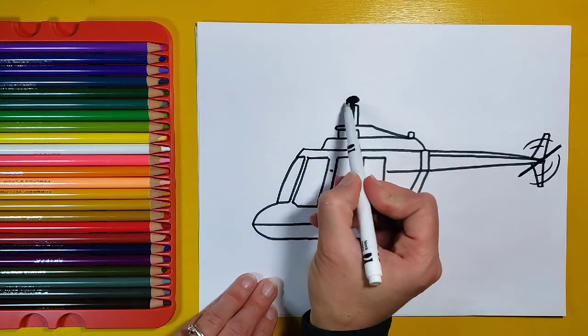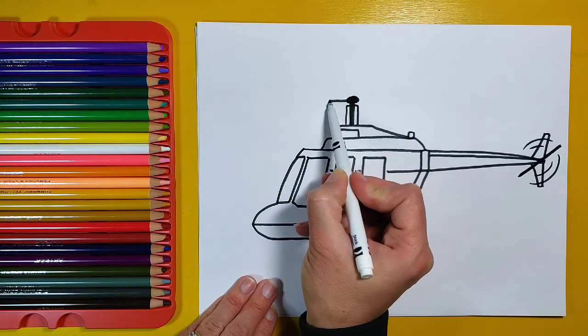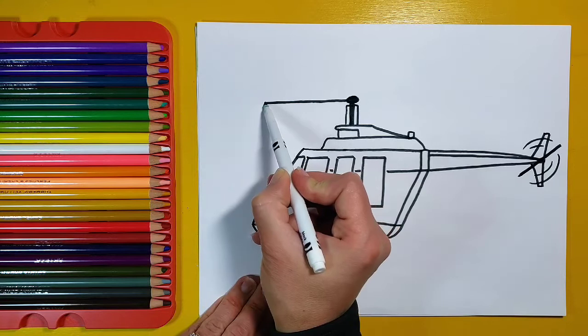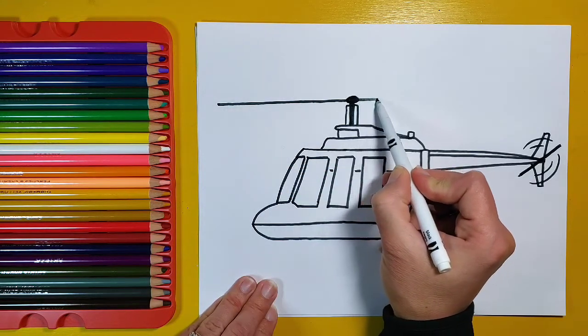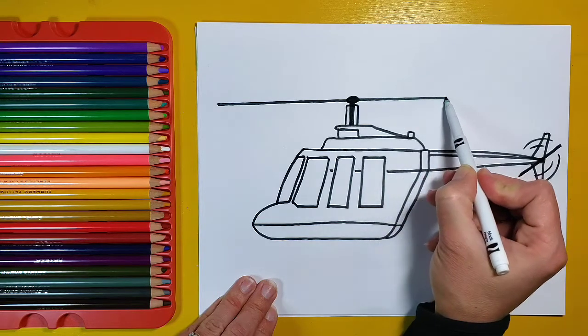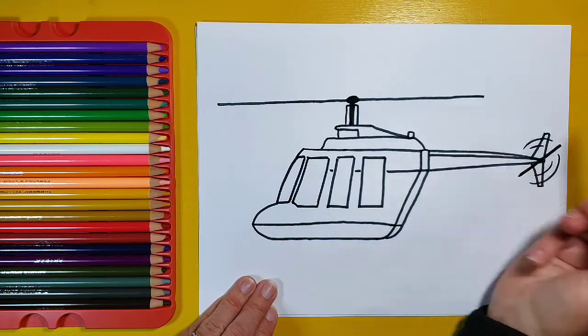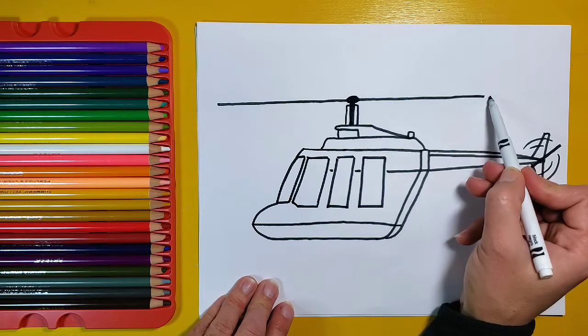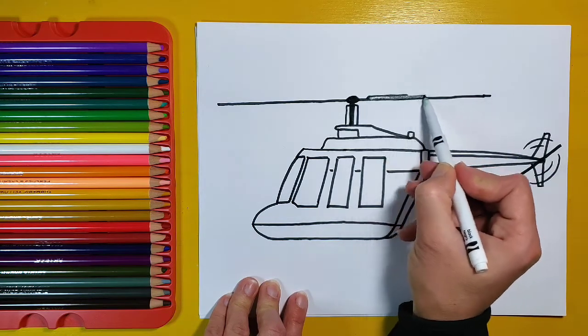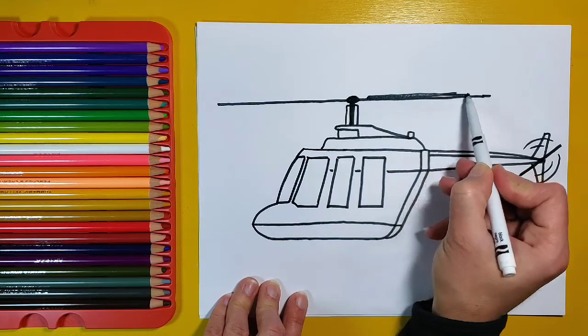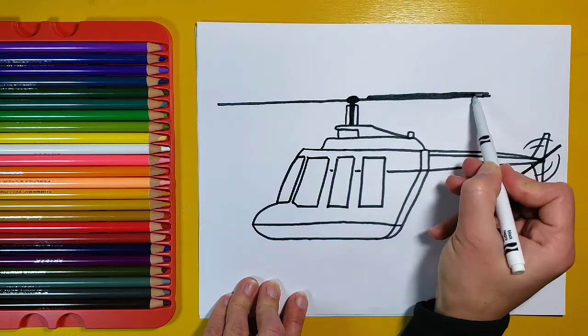And then I'm going to go ahead and make the big propellers. So I'll start with just making a solid line, and it's going to go almost to the edge of my paper, and then I'm going to do another one that's about the same length. It goes back this way. Once I've got the straight lines in there, I can go ahead and fatten them up a little bit to make them look more like propellers instead of just lines.